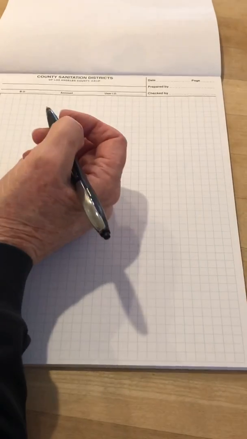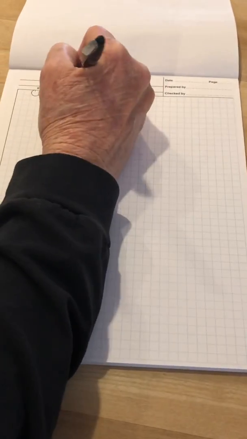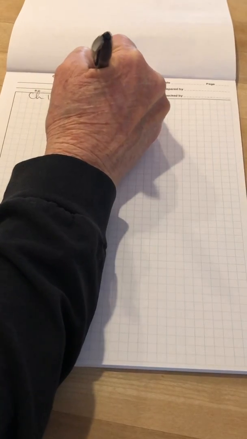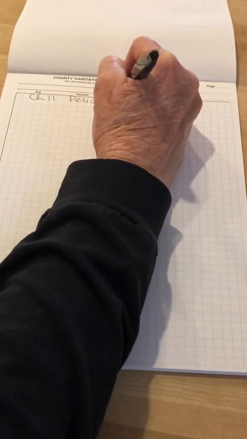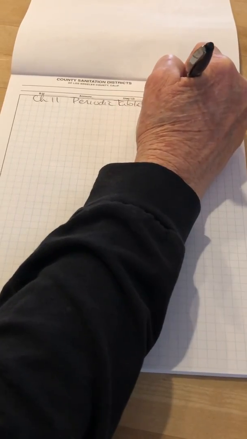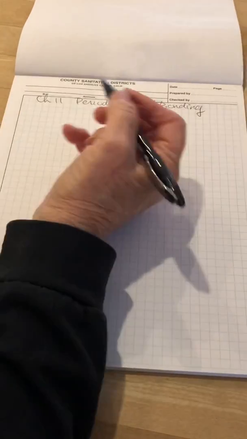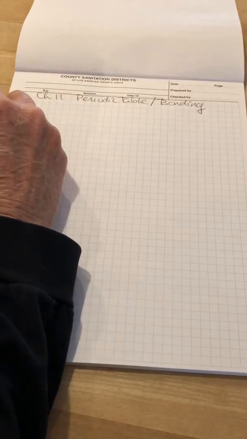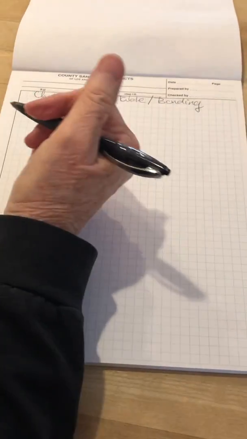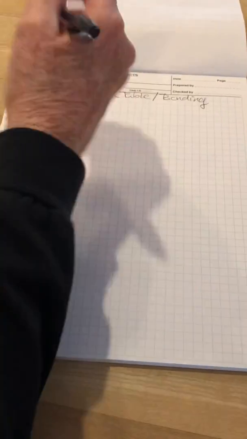Morning, everybody. We're starting chapter 11 today, and chapter 11 is about the periodic table and bonding. Obviously, we're doing the periodic table first, and there are three people who are important to know about when you're discussing the periodic table or learning anything about the history of the periodic table.